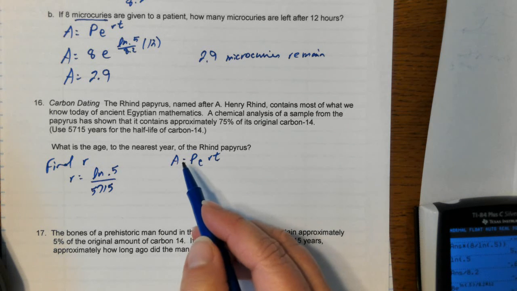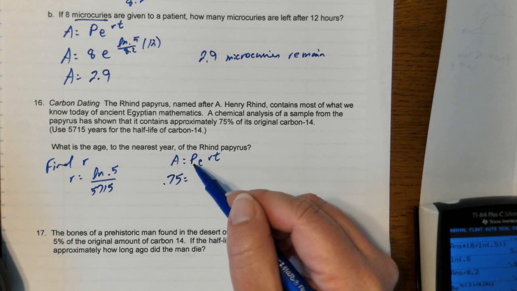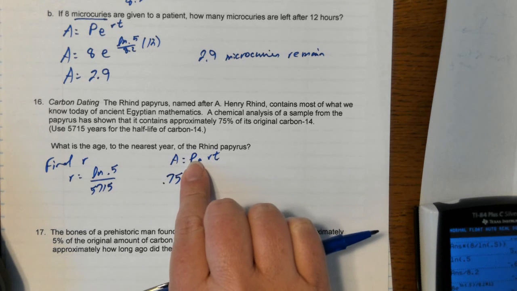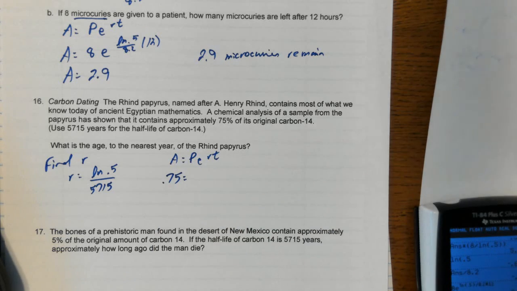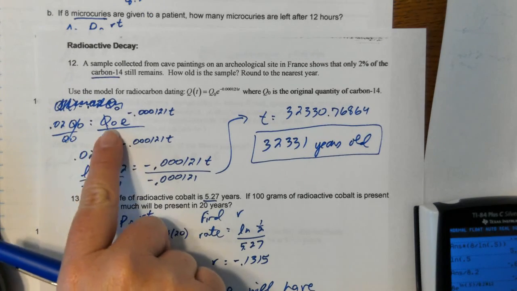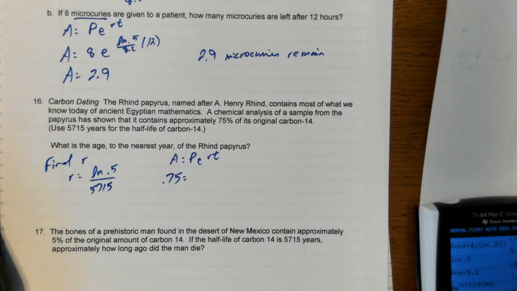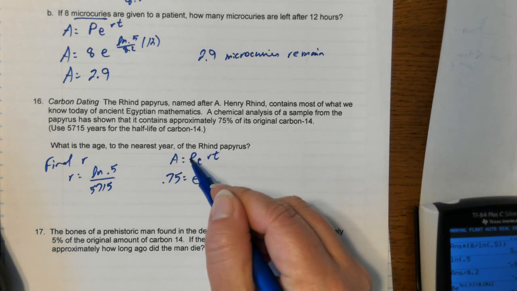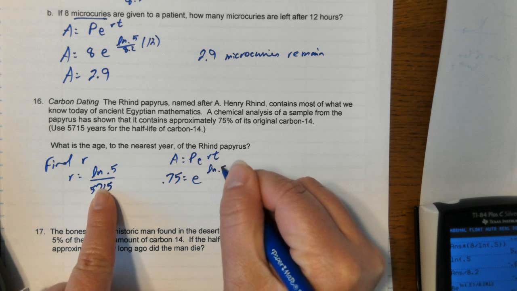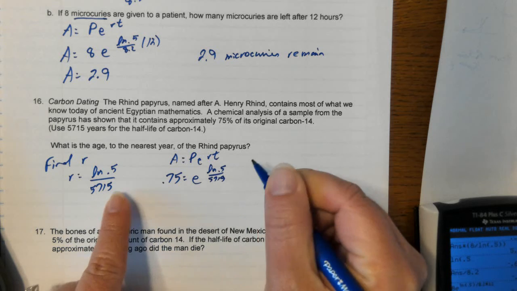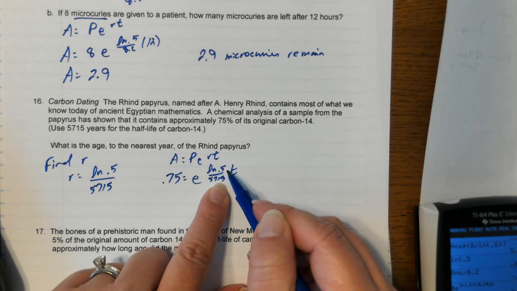Okay. So I know that we end with 75% of whatever we started with. So I'm going to pretend that I started with 1. If I started with 1, then 75% of 1 is 0.75. So my ending amount is the 0.75. I'm using that little trick that I did over here with the 0.02. You're ending with 2%. So basically you're starting with 1 and ending with the 0.02. That's a little trick I can use. And that way it's basically like a 1 for P, and I don't even have to put it. To the R, R is ln 0.5 over 5715 times T. Remember that whole thing, ln 0.5 over 5715 T, that whole thing is my exponent.